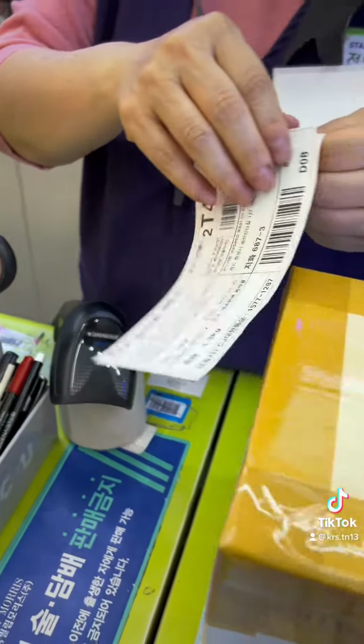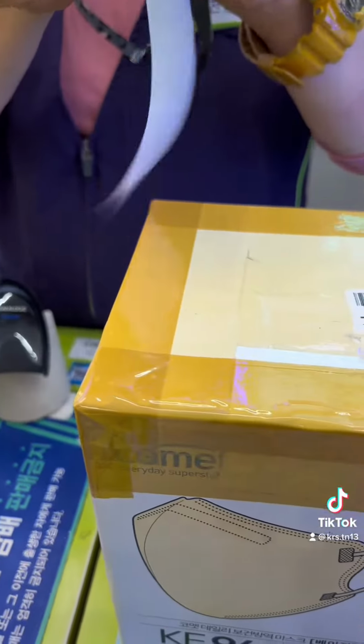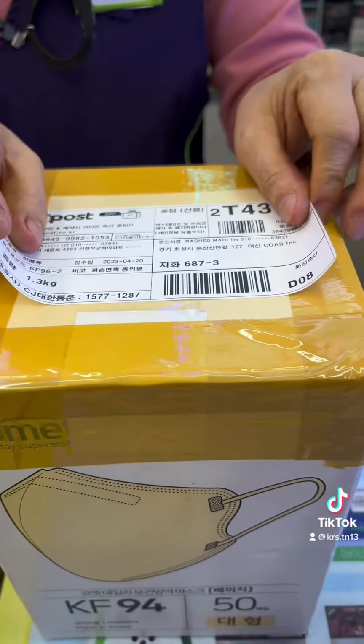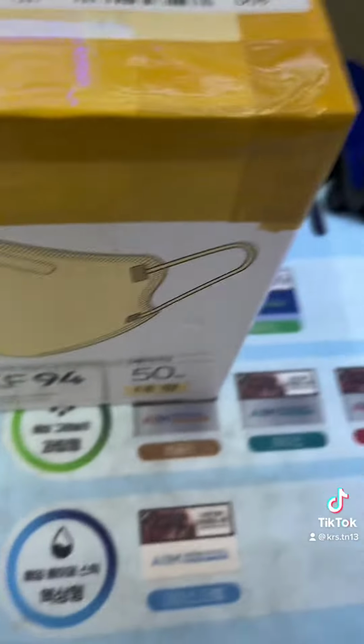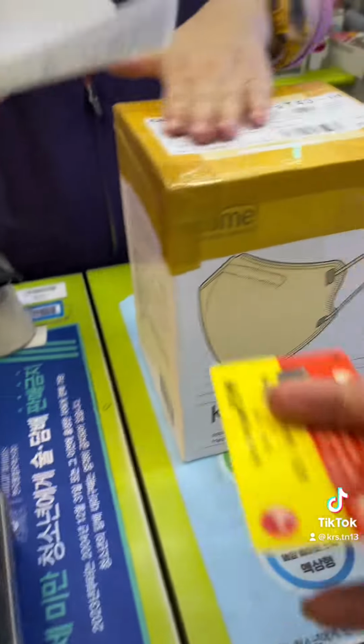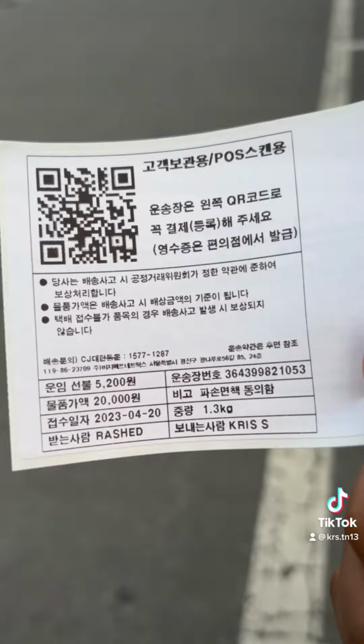And then they will send you a message if they already picked up your parcel at the store. And after 2 to 3 days, they will send you a message with a picture when the parcel has arrived. Okay. And that's the receipt.